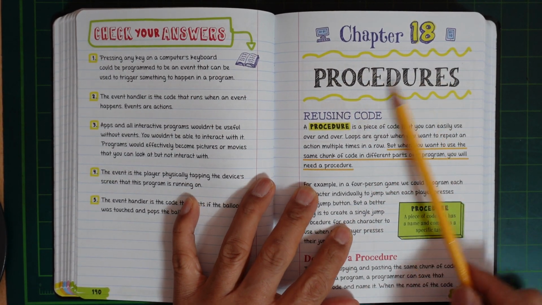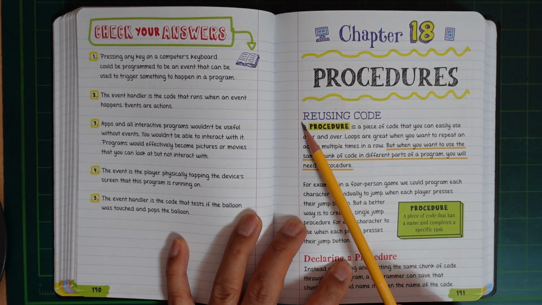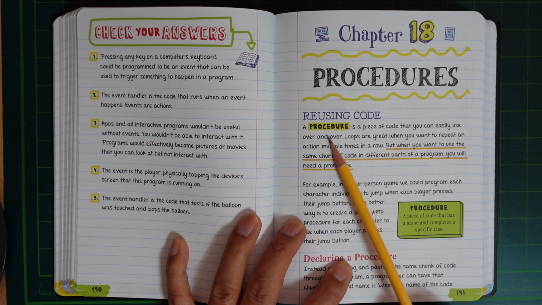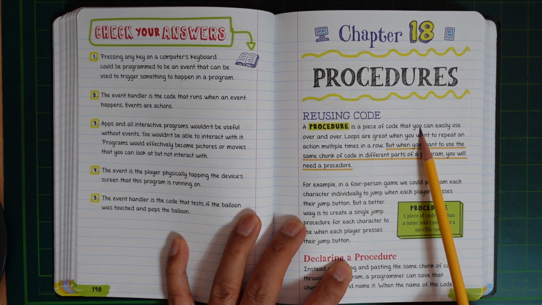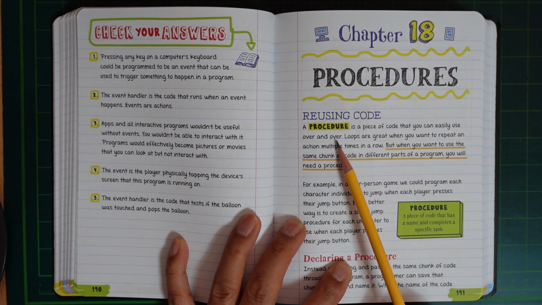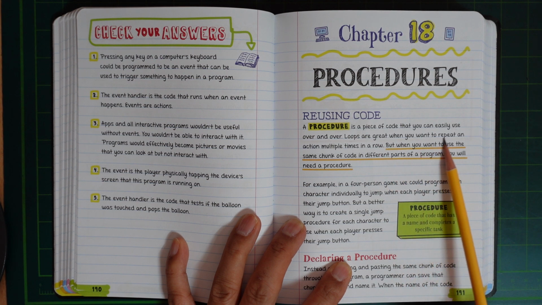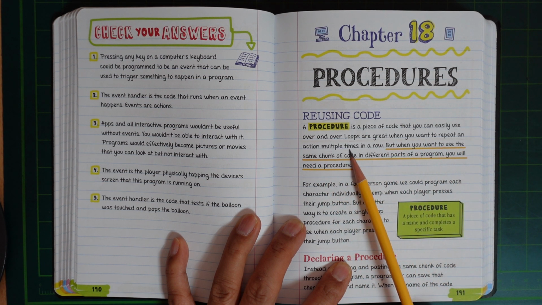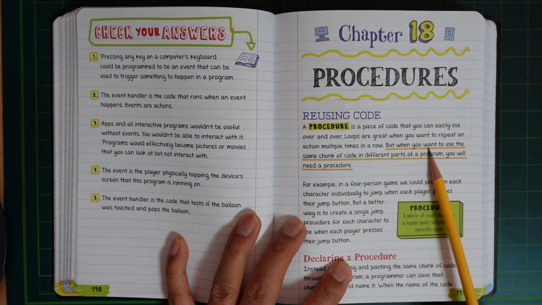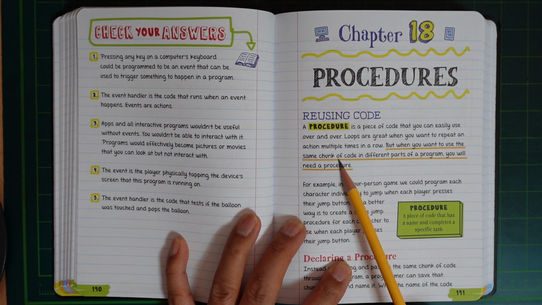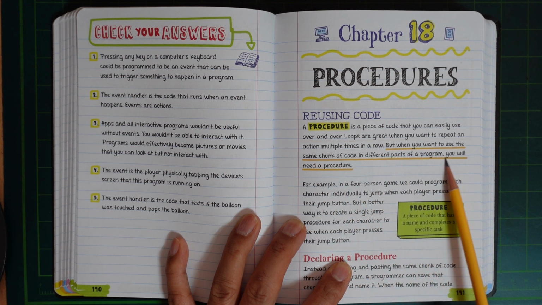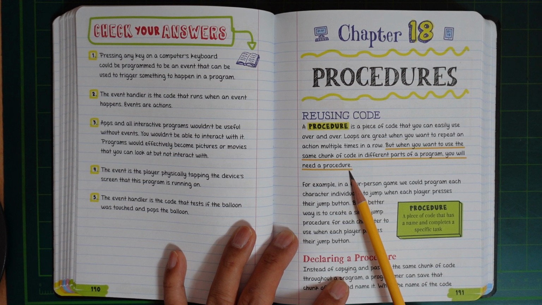Chapter 18: Procedures. Reusing code. The procedure is a piece of code that you can easily use over and over. Loops are great when you want to repeat an action multiple times in a row, but when you want to use the same chunk of code in different parts of the program, you will need a procedure.